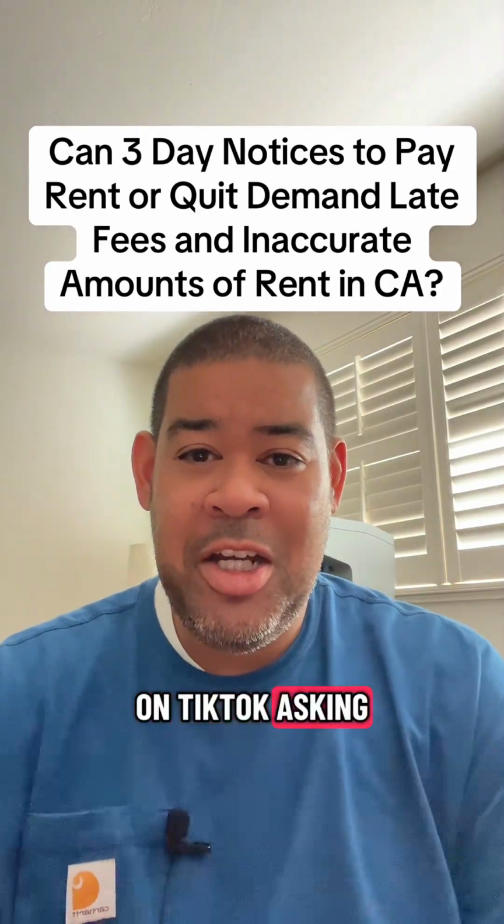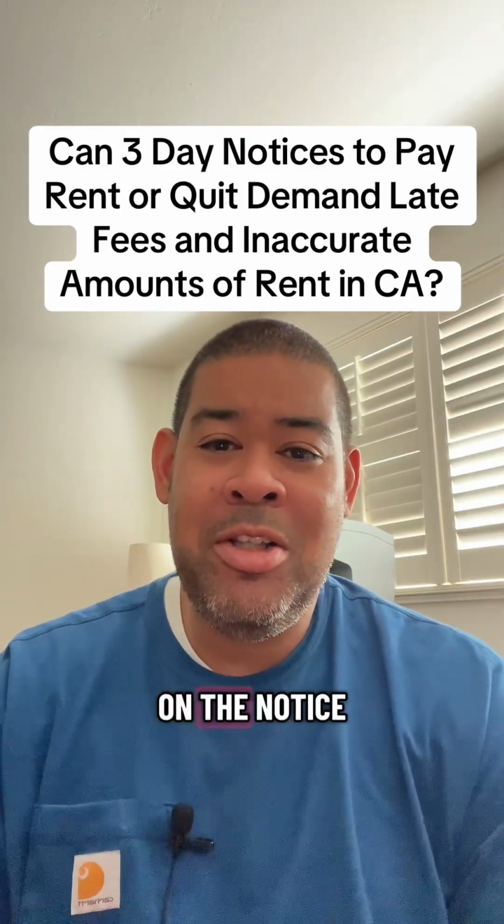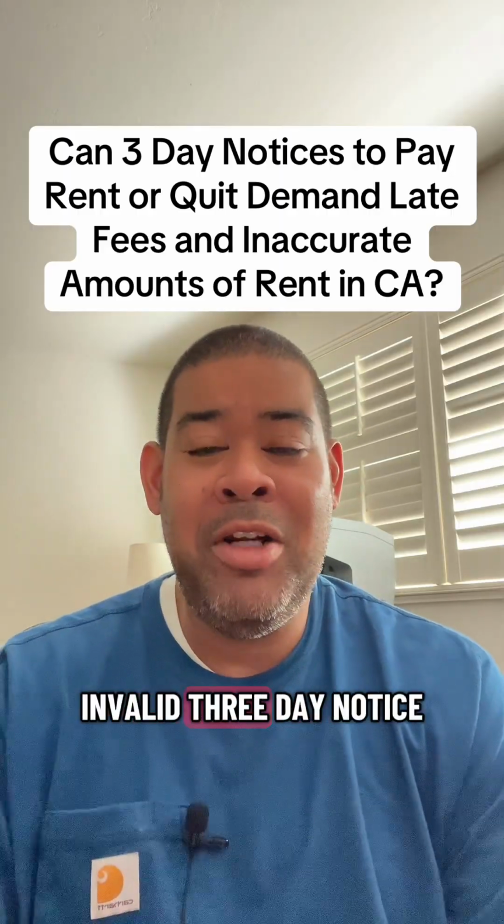Got a poster on TikTok asking about a 3-day notice to pay rent with incorrect amounts on the notice, and that notice also includes late fees. Is that an invalid 3-day notice?